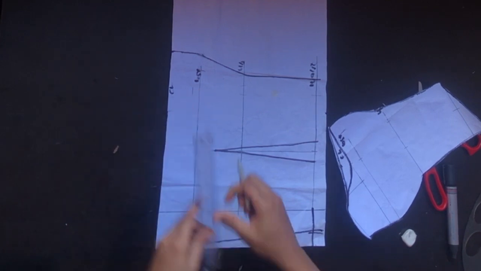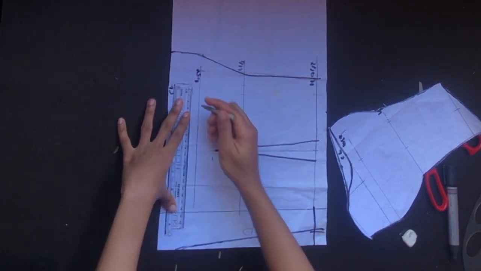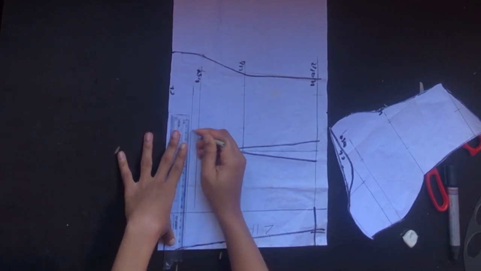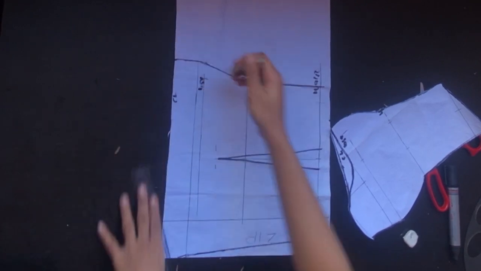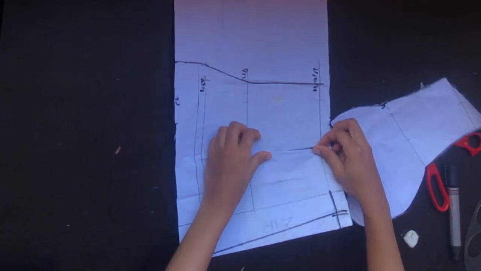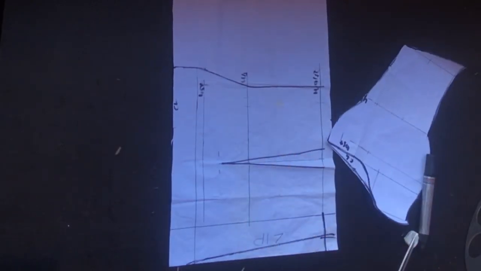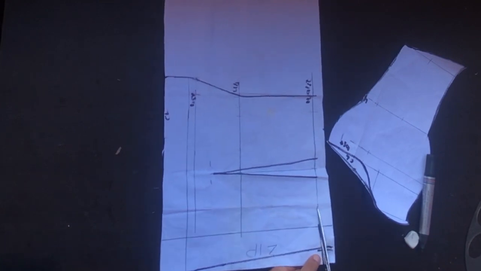Now I'm going to place a ruler and I'm going to draw out a straight line at that point. So now this is where my back pattern is going to start. So you can go ahead and cut out your dart, or you can just blend it in. So I prefer blending it in, and I'm just going to go ahead and cut out this pattern.